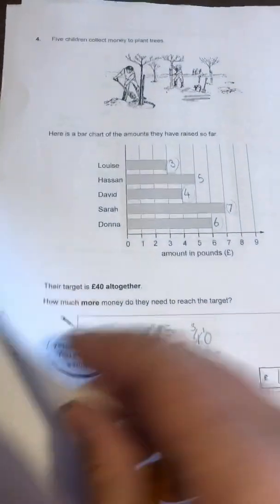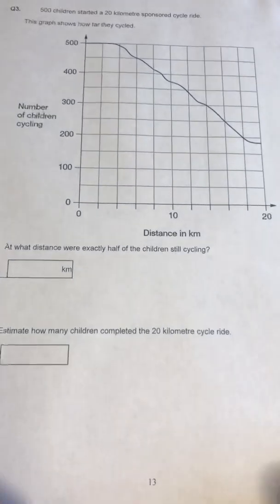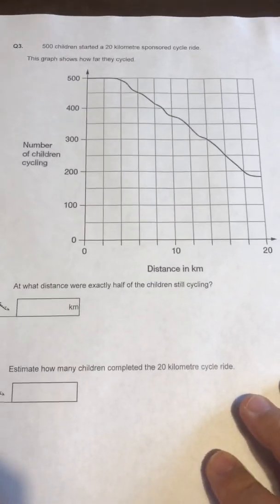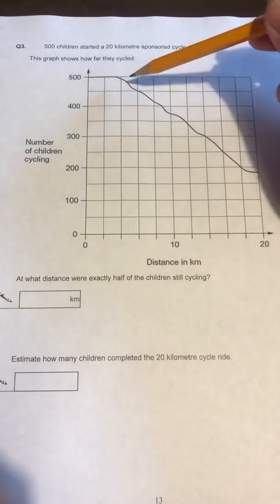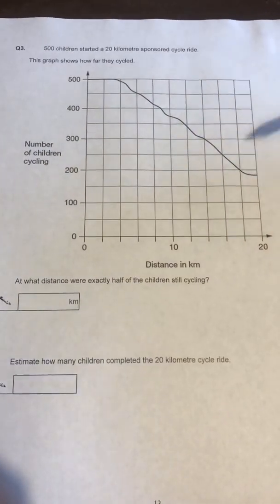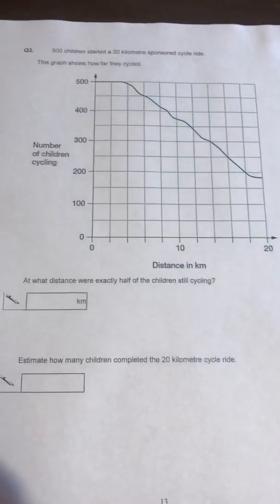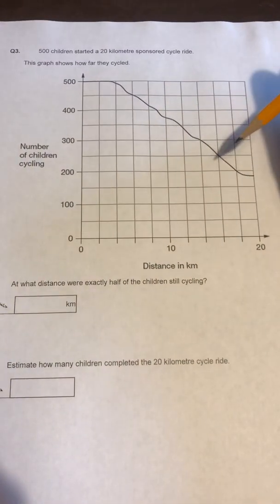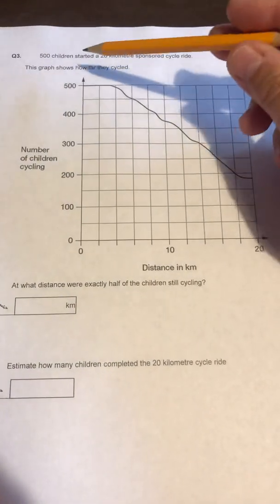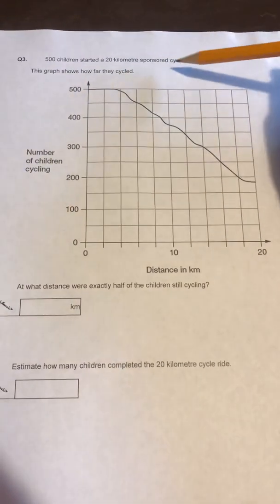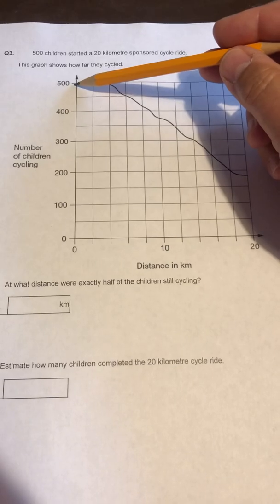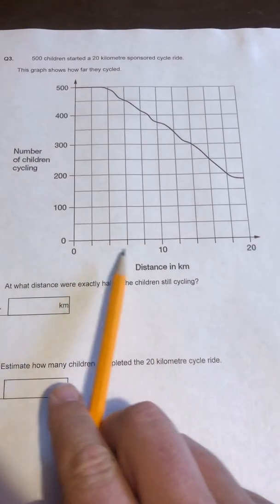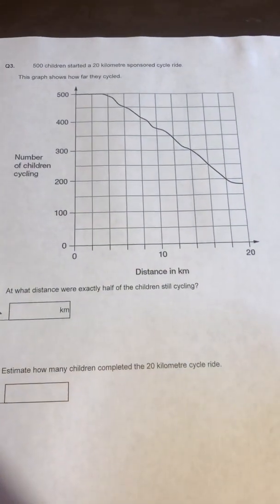Final type of bar chart we're looking at here is this one. So this one's a little bit like the first one, but it's a wigglier line, so we're not going to get it perfectly accurate. When you get things like this, we're going to have to do some estimating. So it is 500 children. They're doing a sponsored cycle. That is how many children are cycling, and this is the distance that they're cycling.